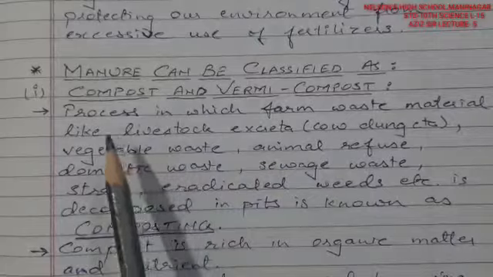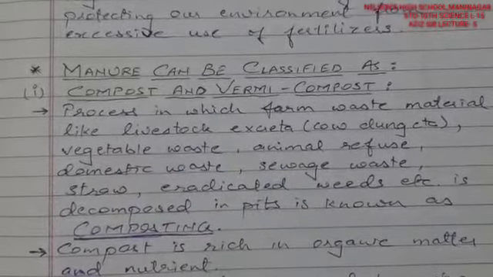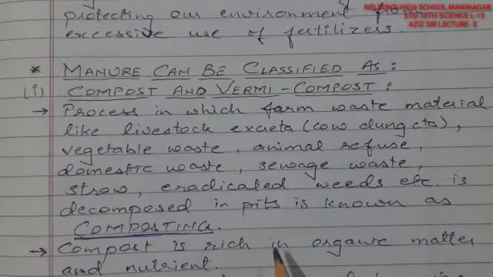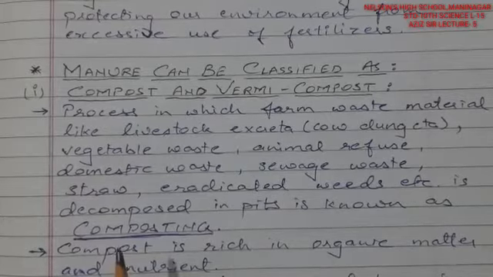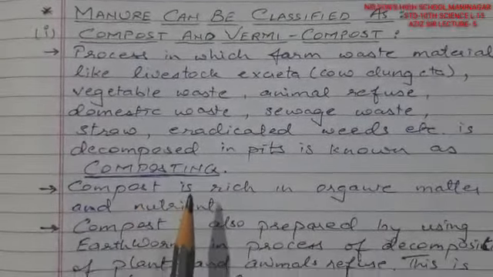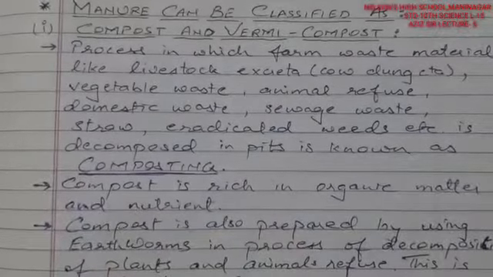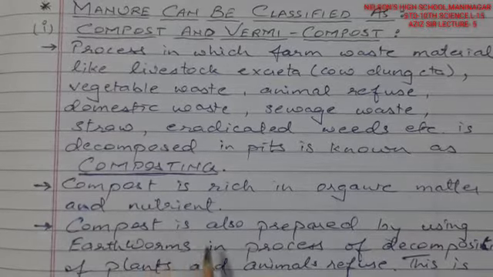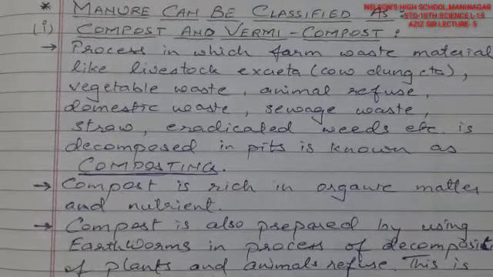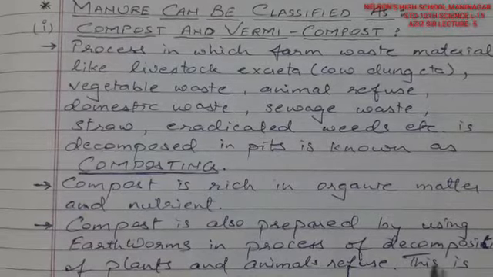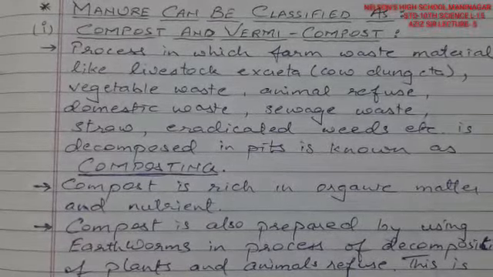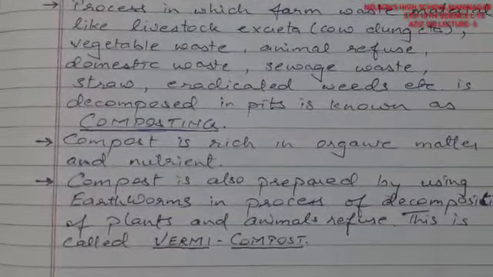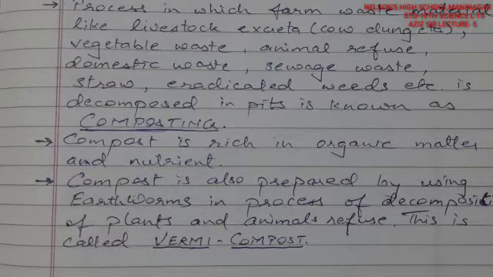This is the process: all the organic matter is put inside an earth pit, water is put inside, and it is kept for 3 to 6 months, and it decomposes. This is how we can obtain it. This process is called composting. This compost is rich in organic matter and nutrients. Compost is also prepared using earthworms in the process of decomposition of plant and animal refuse. This is called vermicompost. So we understood two things, compost and vermicompost.